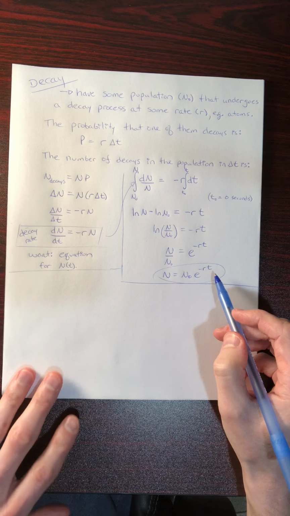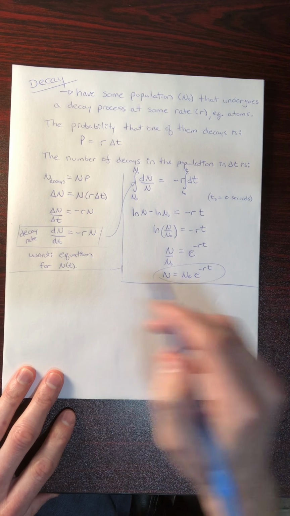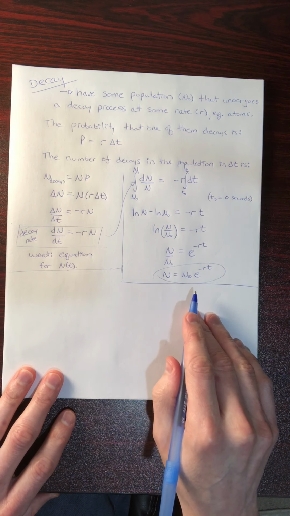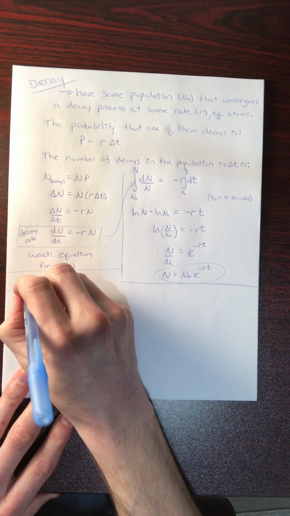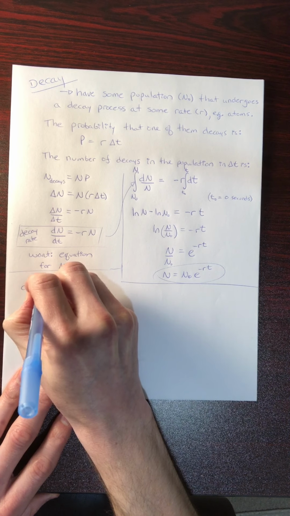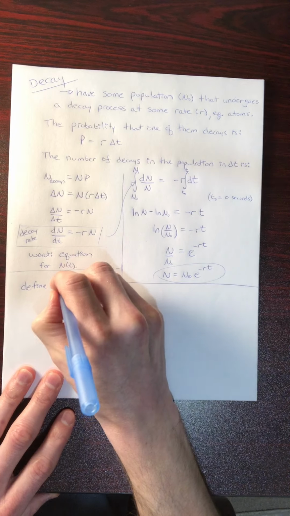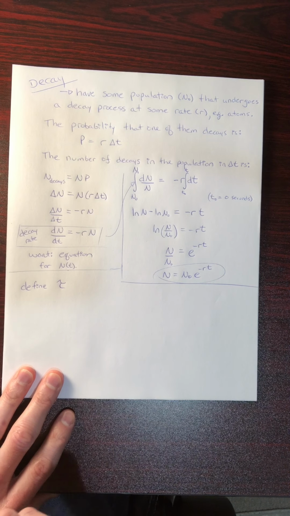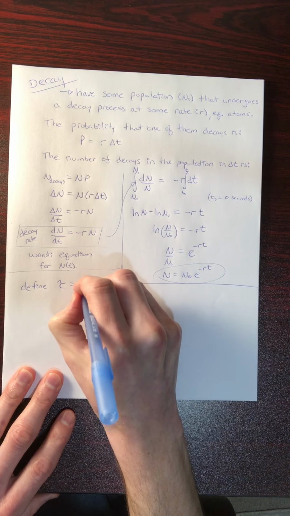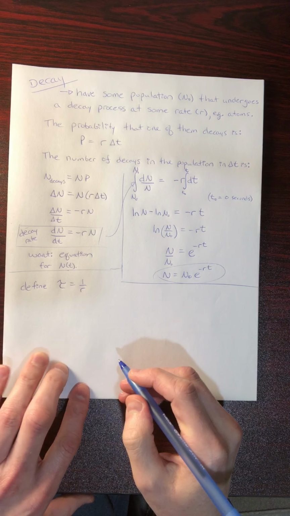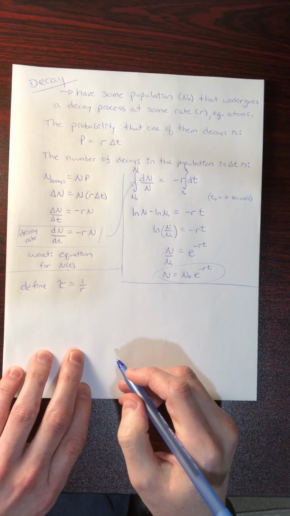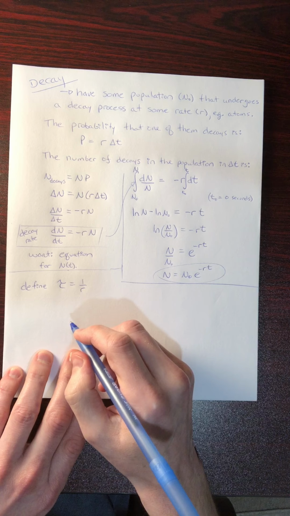Now there's one more thing we can do here, and that is we're going to define another term, tau. So tau is 1 over r, so it's the reciprocal of the rate.